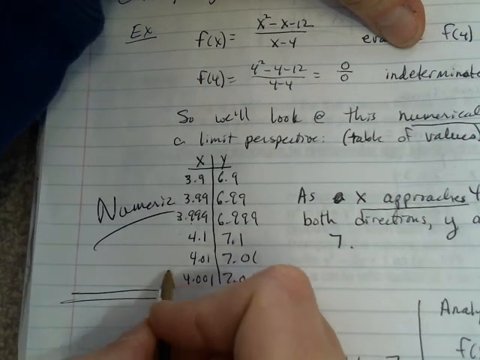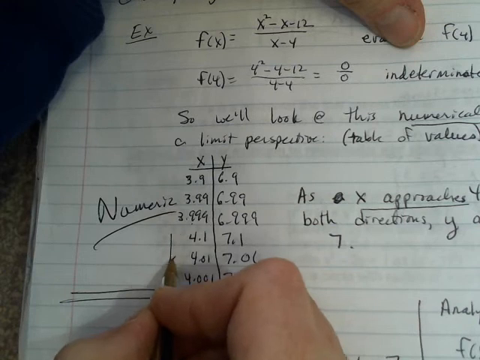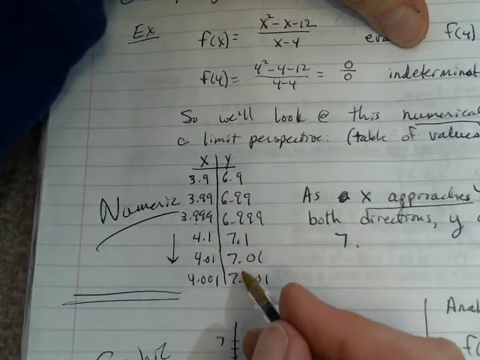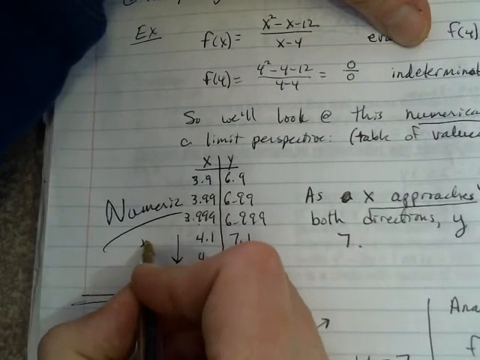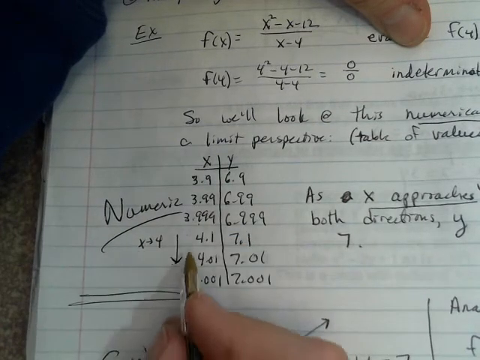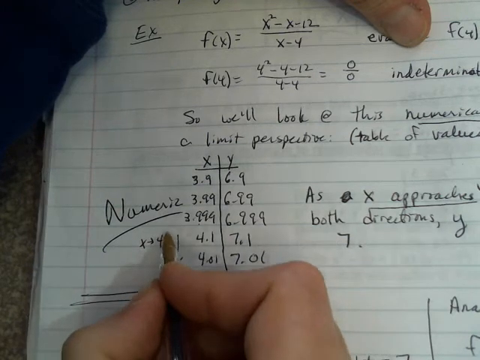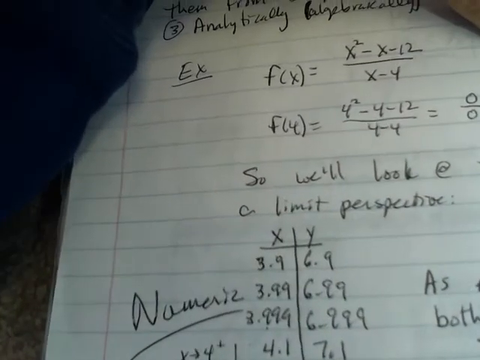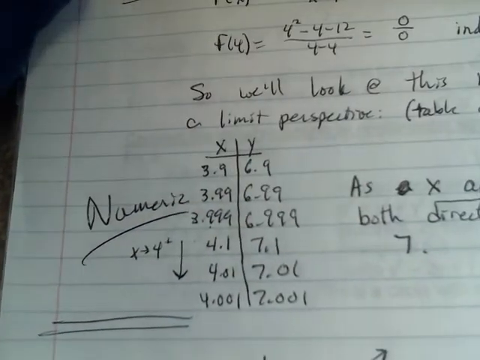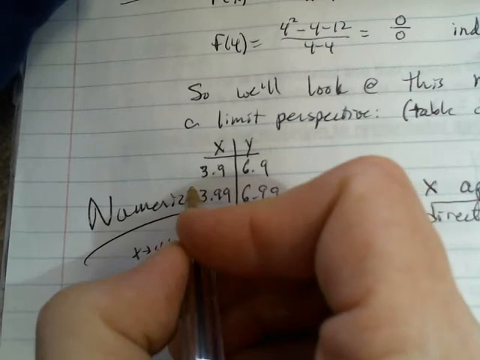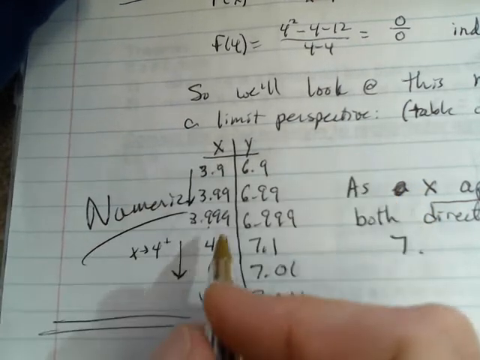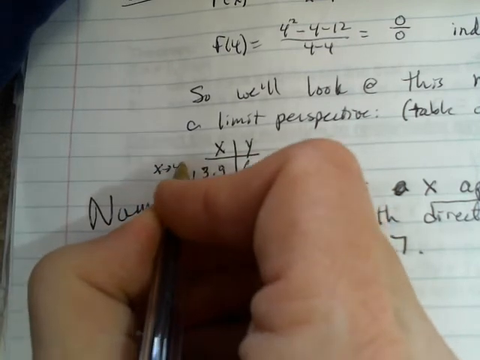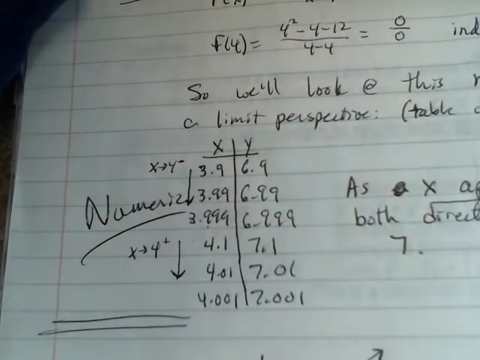So what's happening here is we're closing in on x equals 4 from the right because these are numbers greater than 4. So x is approaching 4 in this direction. You're going to put a little plus sign in here. It means x is getting closer and closer to 4 from the right. Now on this side here, x is getting closer and closer to 4 from the less than side. So we can say x is approaching 4 from the left, or you're going to put a little negative on here.